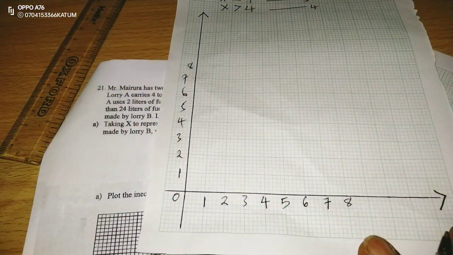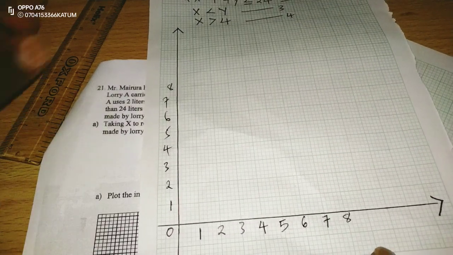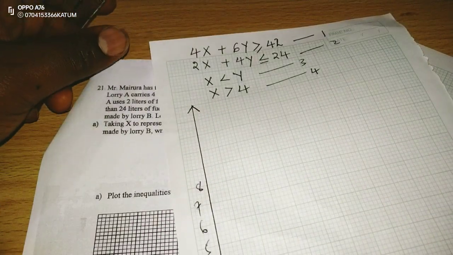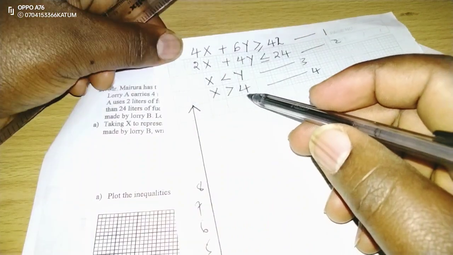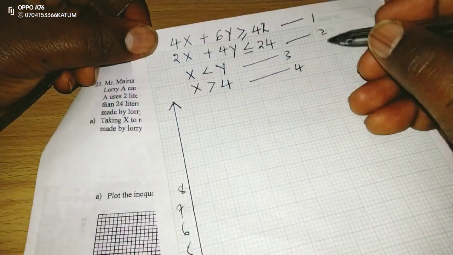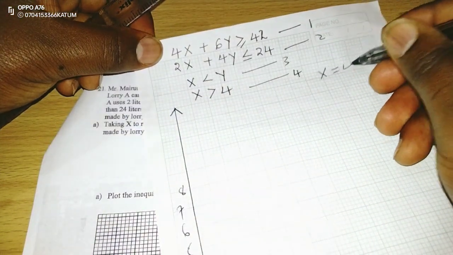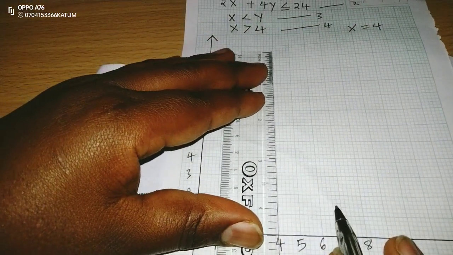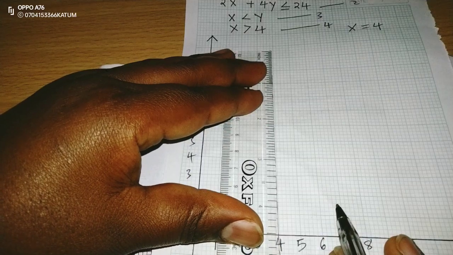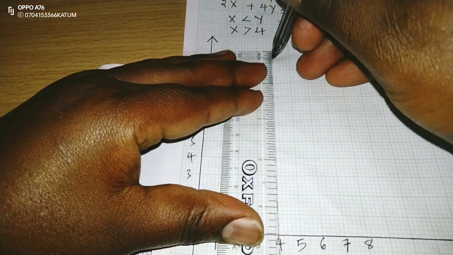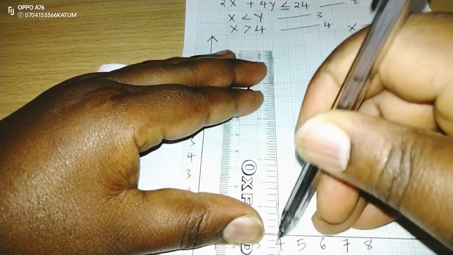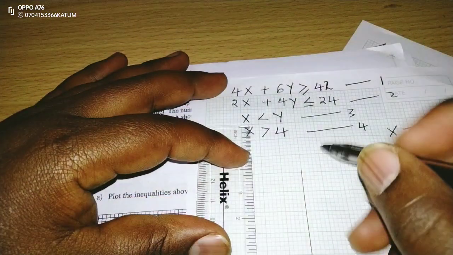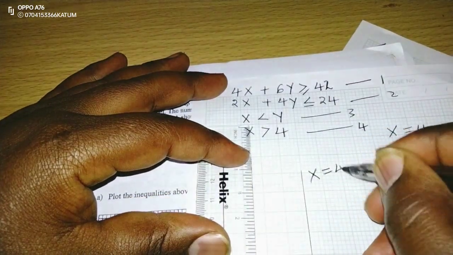We can adjust the axis as we continue. One of the borderlines, because X is greater than 4, will become X equals 4. Therefore, we produce the line X equals 4. That is the borderline for the last inequality. So this is line X equals 4.